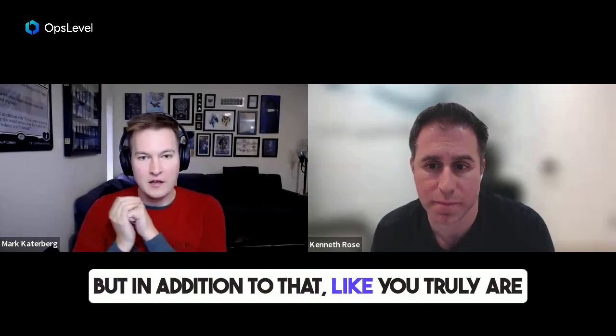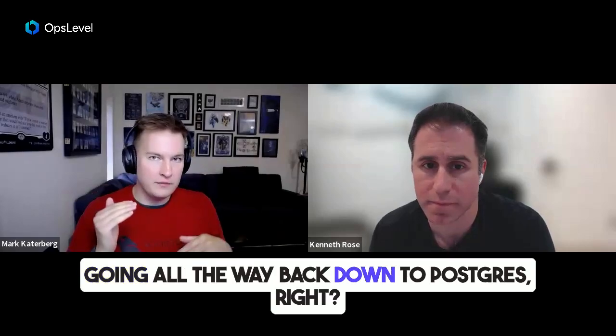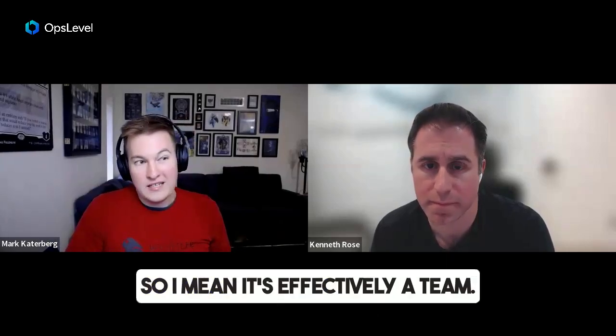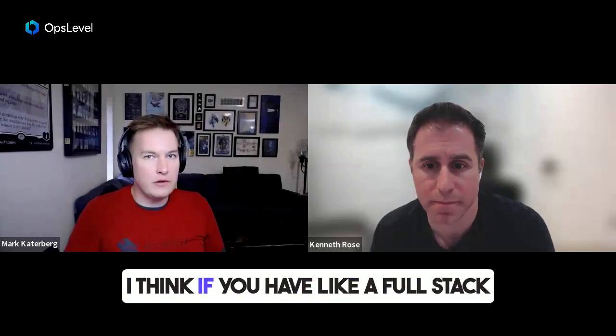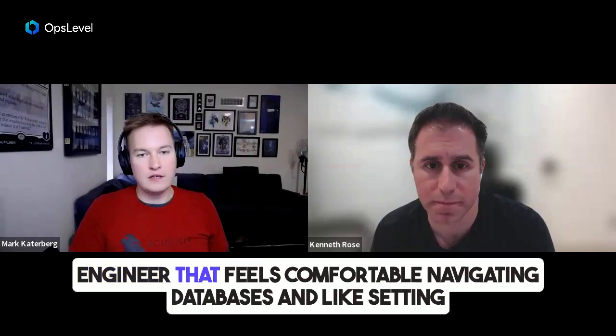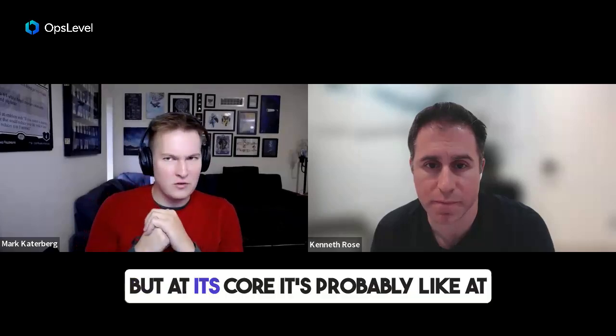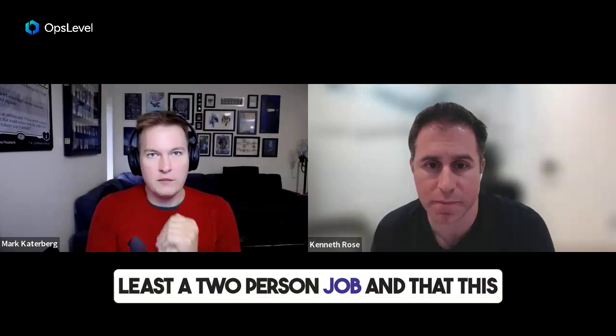But in addition to that, you truly are going all the way back down to Postgres. There's every layer through that process. So it's effectively a team. If you have a full stack engineer who feels comfortable navigating databases and setting up proxy authentications and integrating with ADO and stuff like that, you could do it. But at its core, it's probably at least a two-person job.